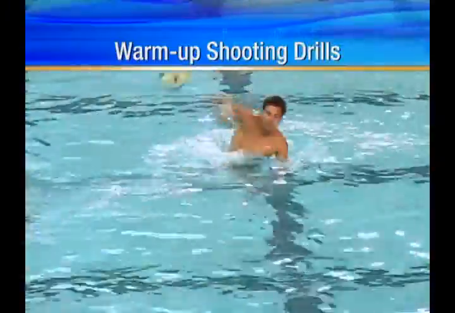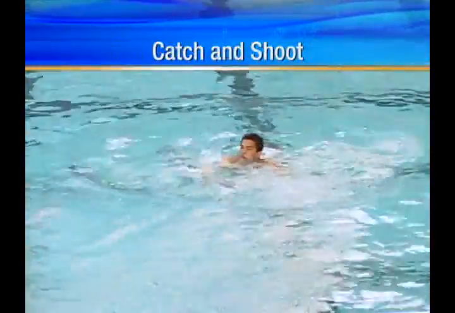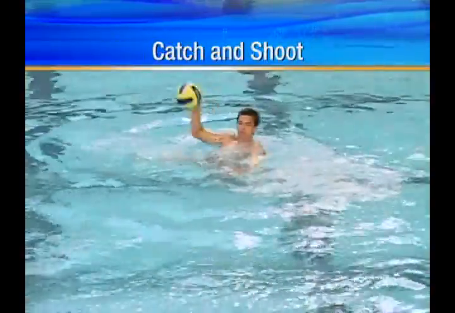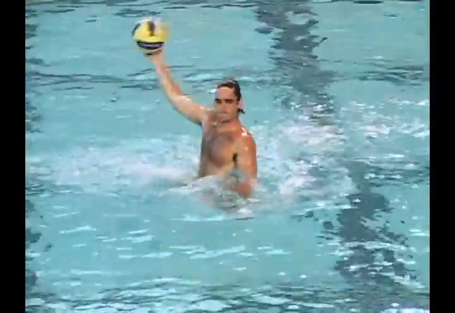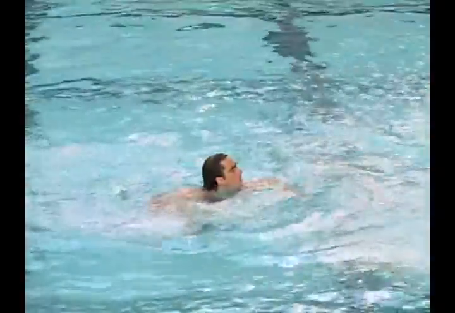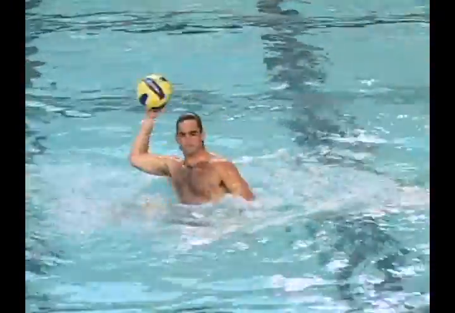All right, this is just a good warm-up shooting drill. This is catch and shoot. They're gonna catch a ball strong side and a fade. Strong side, catch, crunch release. And now they're gonna get a weak side draw, catch and shoot.